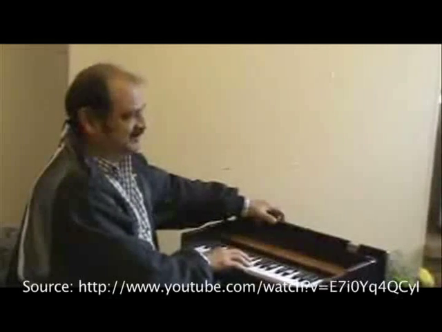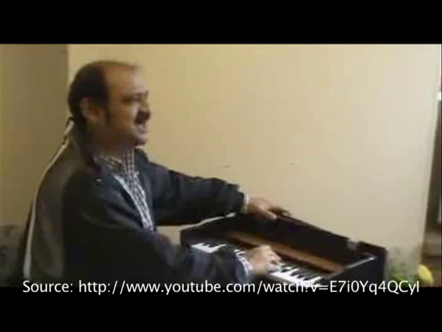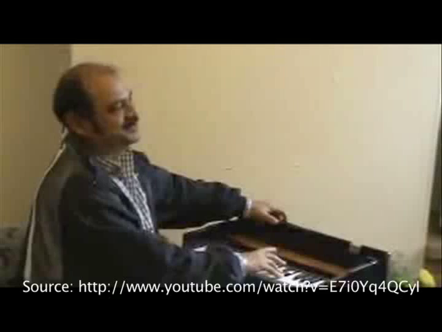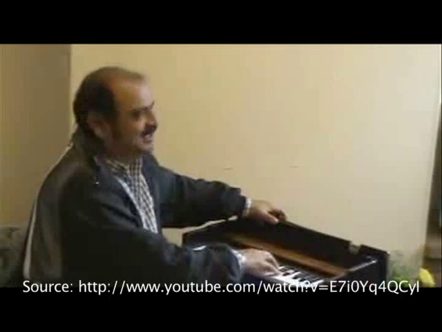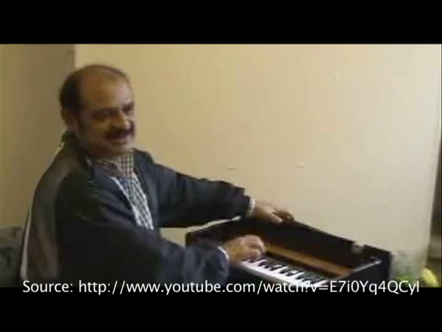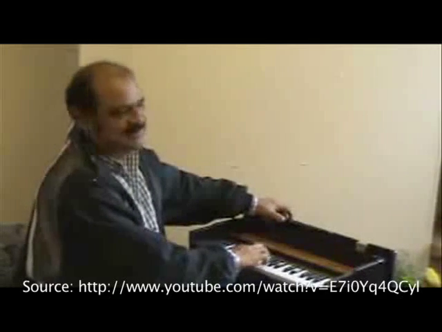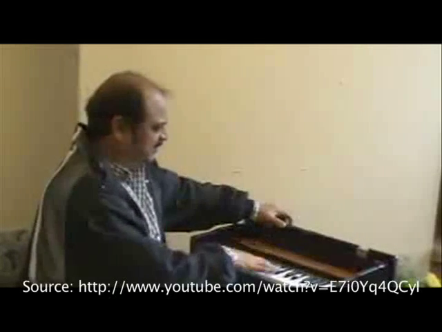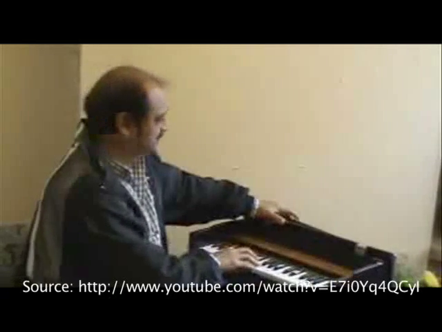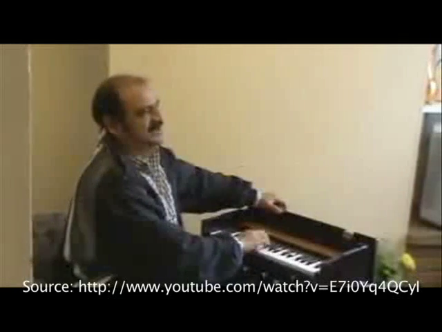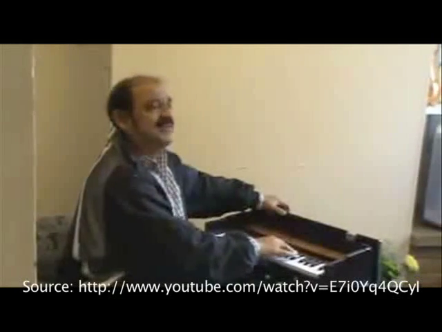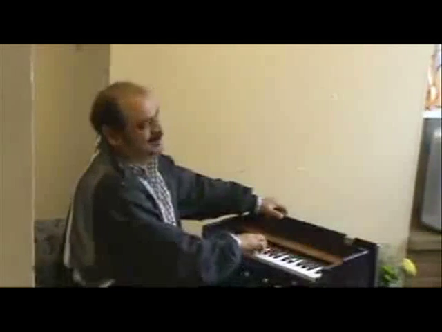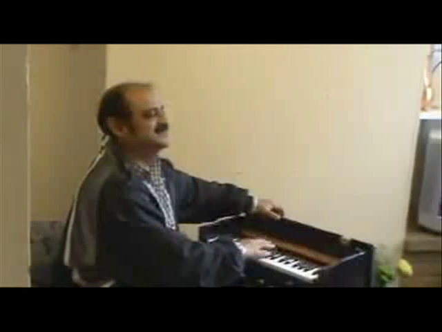I'm using only 5 notes. Sa re ga pa dha sa, sa dha pa ga re sa. If the composition is: Gaiye Ganapati Jagabandhana, Sankara Suvana Bhavani ke Nandana, Gaiye Ganapati Jagabandhana.